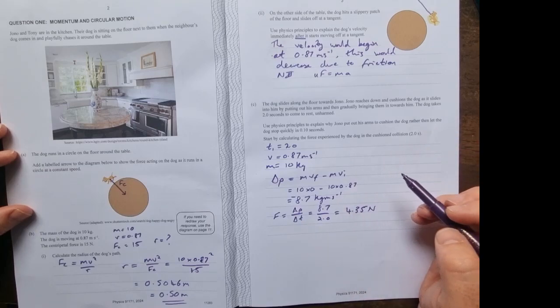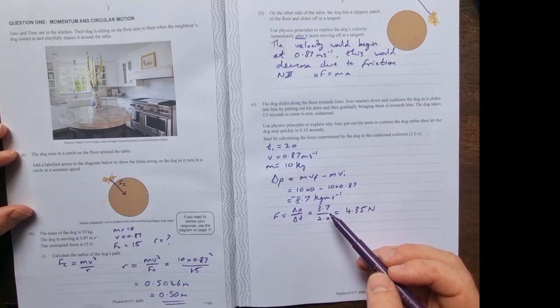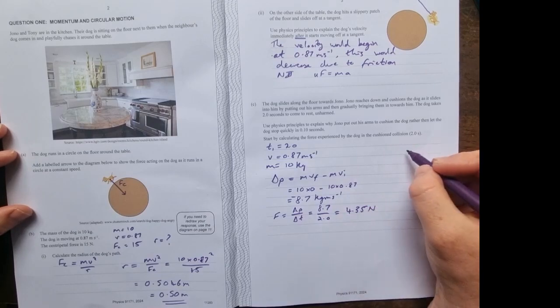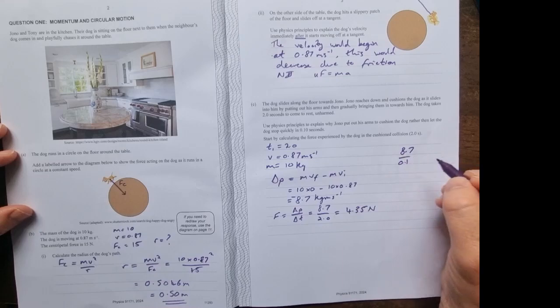Okay, and then if we were to calculate the force experienced in the non-cushioned collision, then it would be a similar calculation again. The change in momentum is going to be the same, so that's 8.7 kilogram meters per second, but this time we're dividing it by 0.1 seconds, and so that's going to come out as 87 newtons.